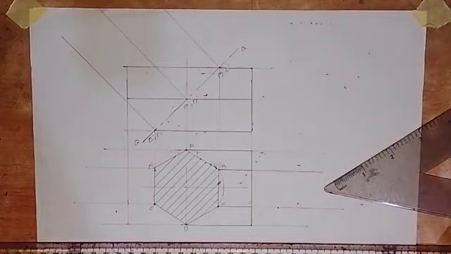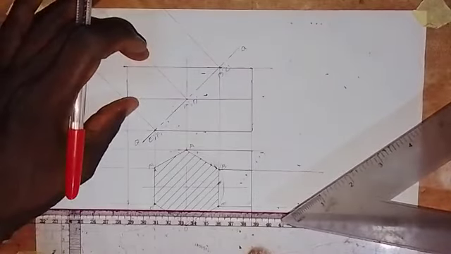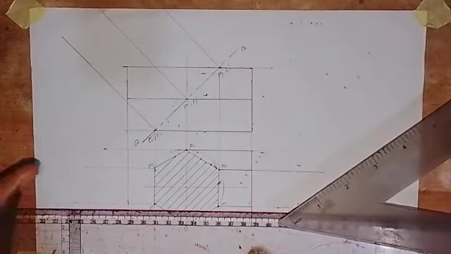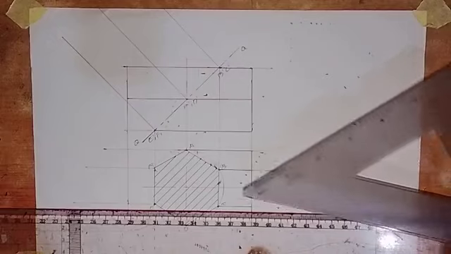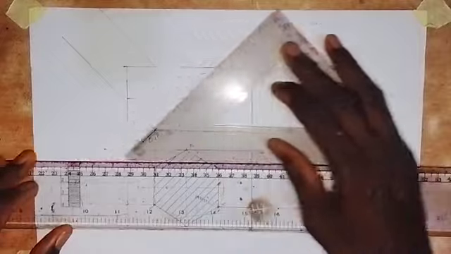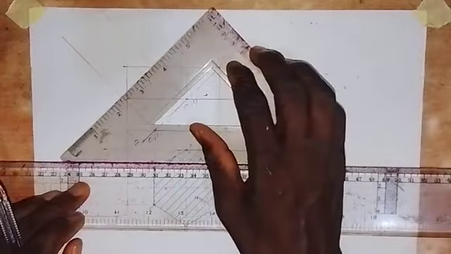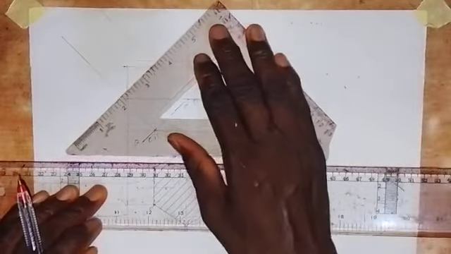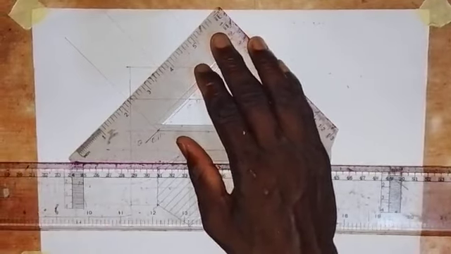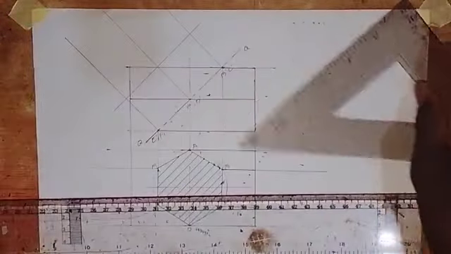So the next thing that I'm going to do is move away a little bit and make use of this space. If you draw around there, you are okay. With the same 45 degree set square, I want to draw a line that will be parallel to this line. So I'll move away a little bit, and then I'll draw a line like this. Okay, so this is what we have.